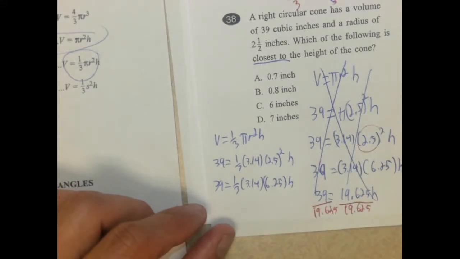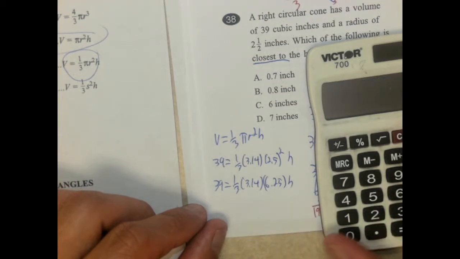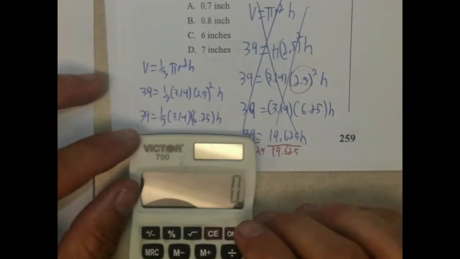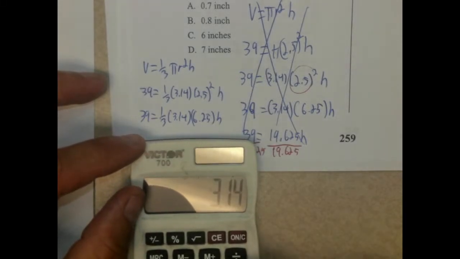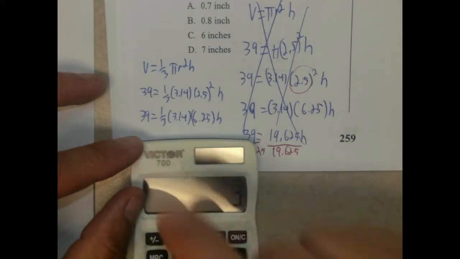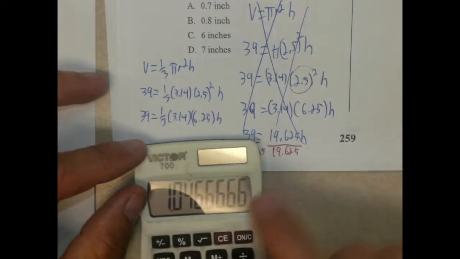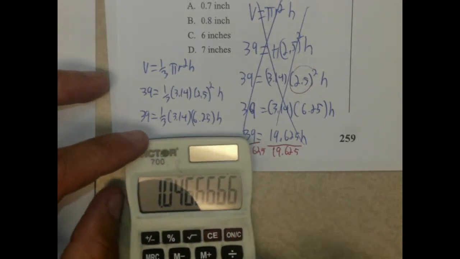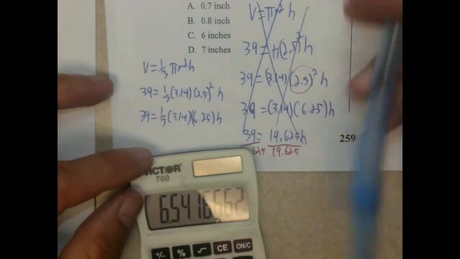Now we're just going to get this all together and then divide 39 by it. So here we go. 1/3 times that is the same as dividing this by 3. So let's go ahead and do that. 3.14 divided by 3, which is the same as multiplying by a third, gives us this. I'm going to just multiply this. I'm not going to write this all up because we're going to lose decimal spaces, so it'll be easier if I just do it this way. Times 6.25 equals that. So we are going to round that.